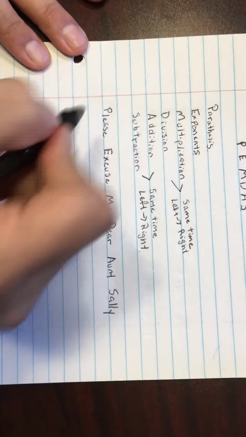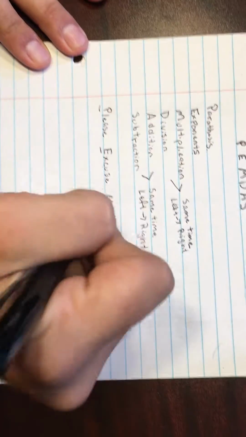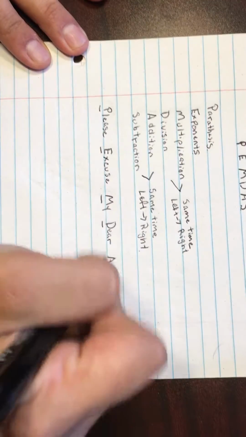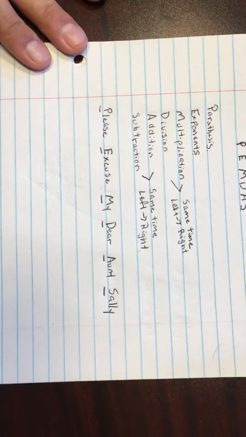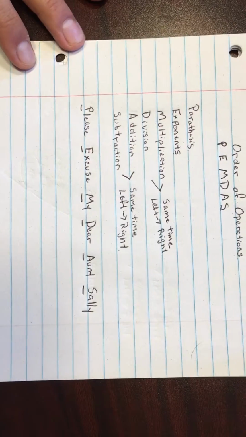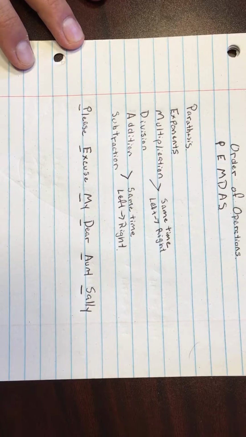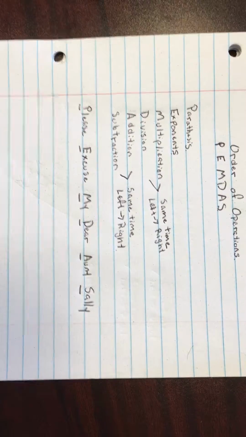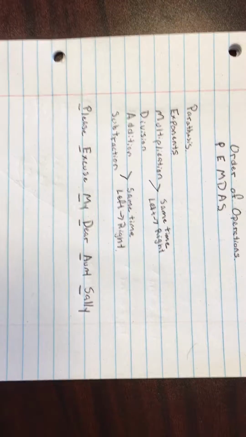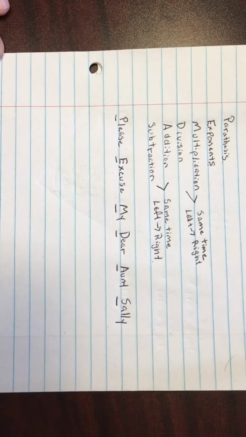All right, and in those letters, you got the parentheses, exponents, multiplication, division, adding, and subtracting. So either way, whether you want to remember the word PEMDAS, or please excuse my dear Aunt Sally, or if you come up with your own one, the weirder the better. It sometimes sticks better.